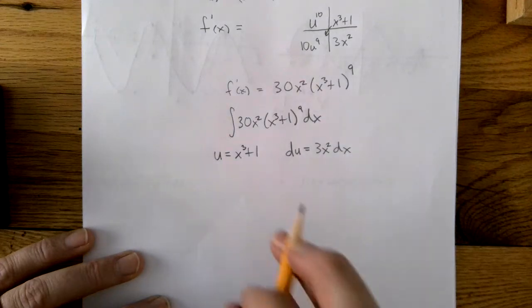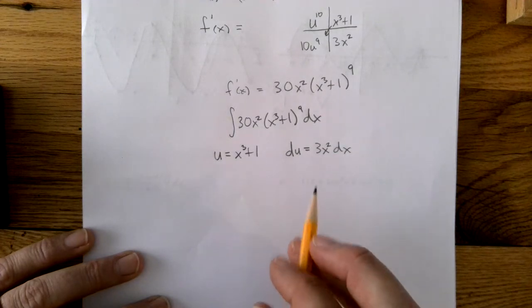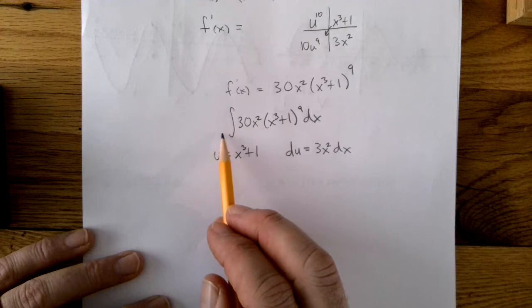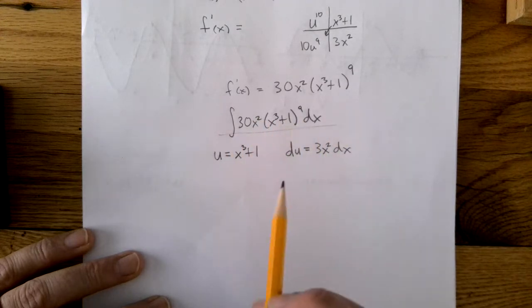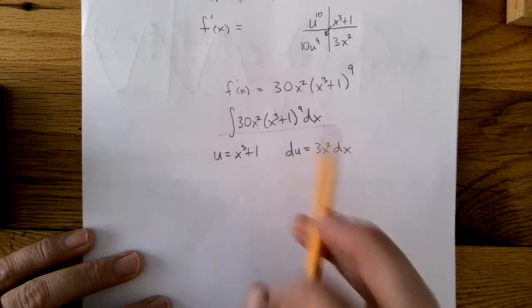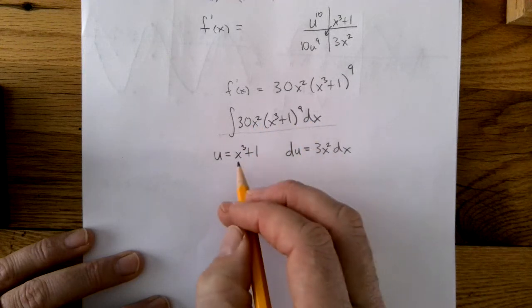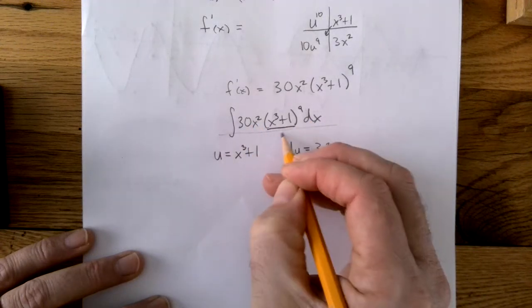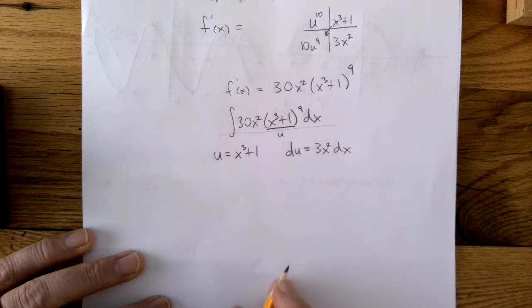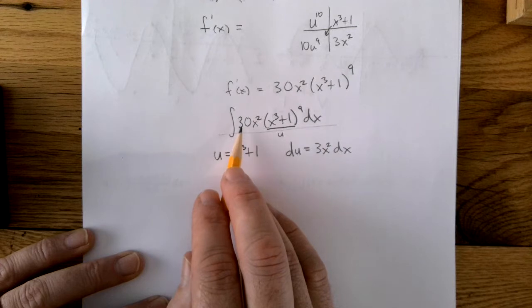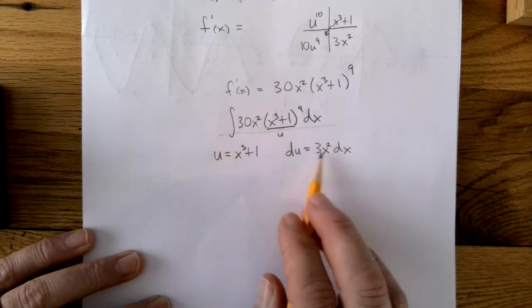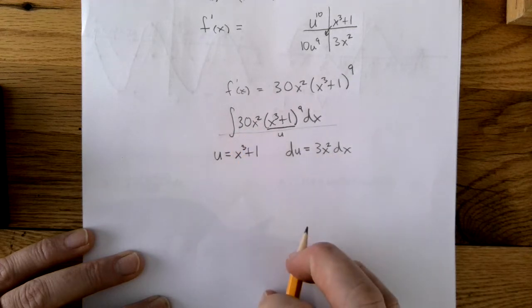I know that this is new, but I want you to look at what you have here. What we want to do is change these variables. Instead of having any x's, we want them to have u's in them. If you look, we can take this and replace it with u. And we can almost replace this with u. It says 30x squared, and this is 3x squared.